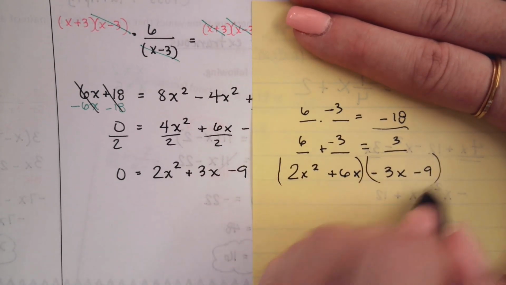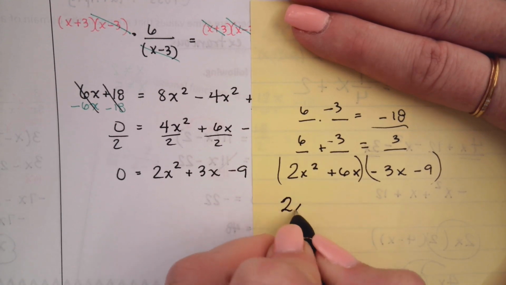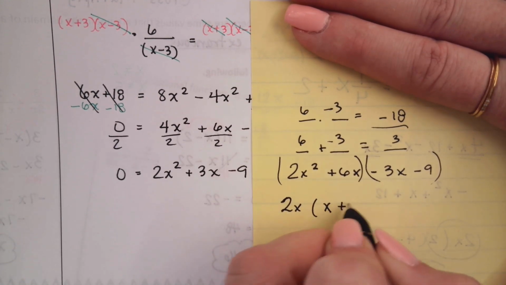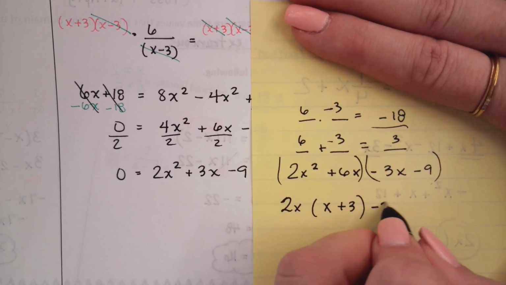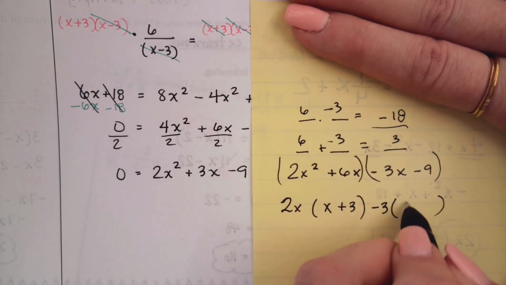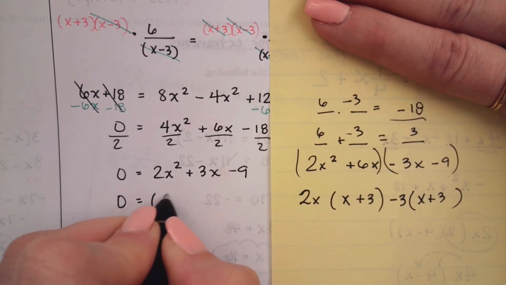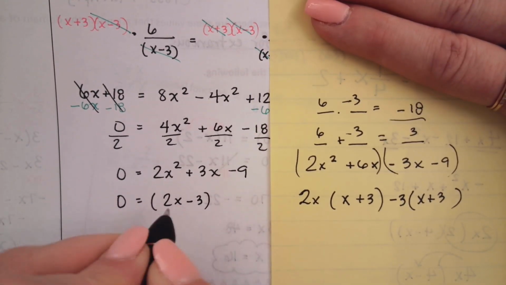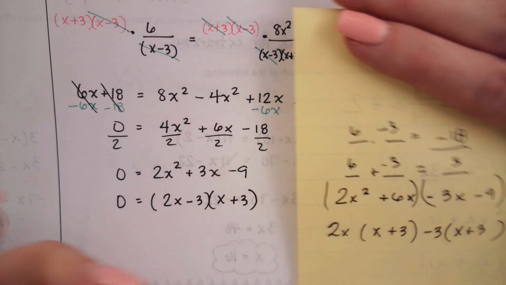Grouping. GCF of the first group? 2x. x plus 3. GCF of the back group? Negative 3, leaving us with x plus 3. So one factor is going to be 2x minus 3. The other factor is going to be x plus 3.